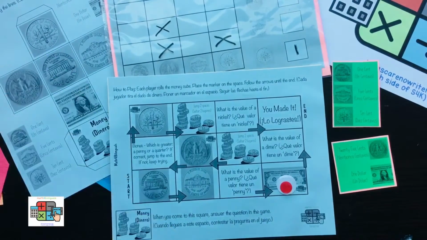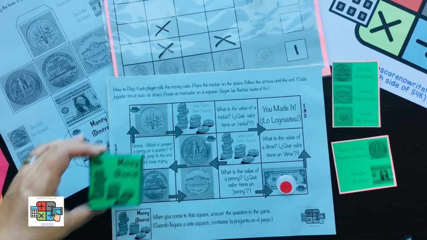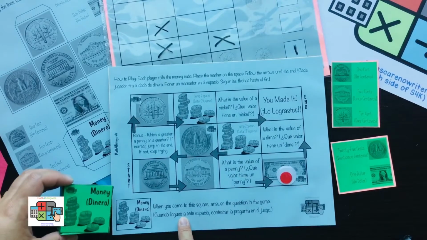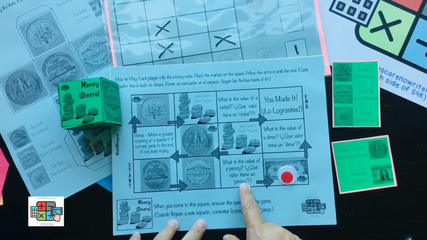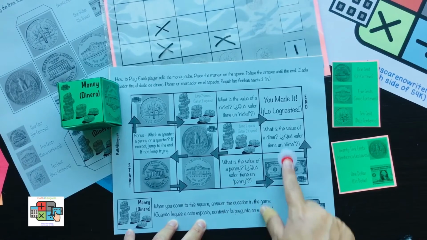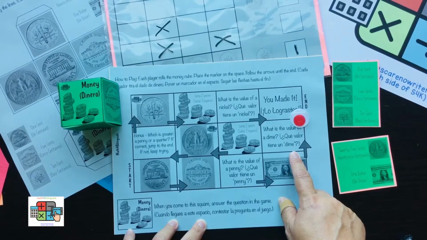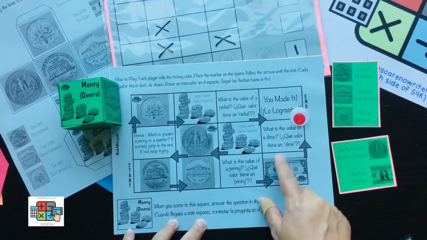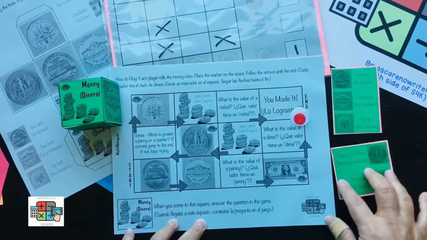But what happens if I land on one of these? I have a little key here at the bottom that you can use. If I land on there, actually go to the next question. You don't have to go back. Go to the next question and find out what that question is and try to answer. What is the value of a dime? ¿Qué valor tiene un dime? So then you can go back to, what is that?